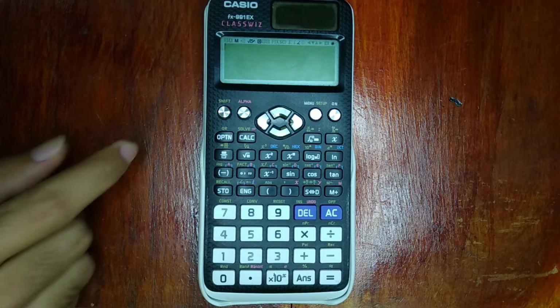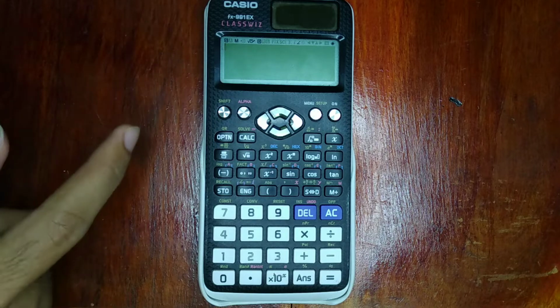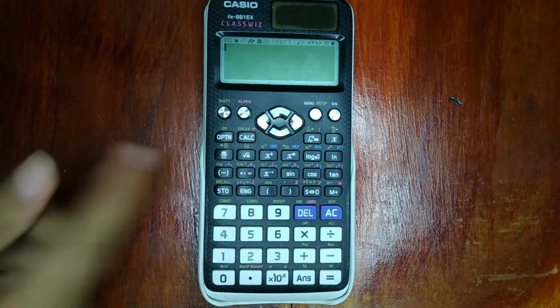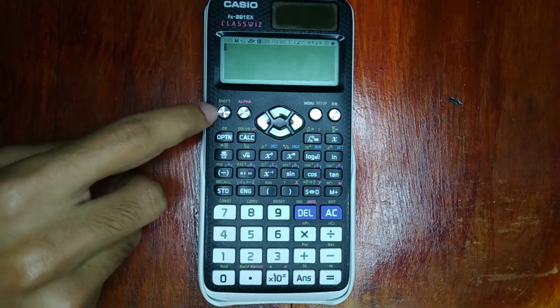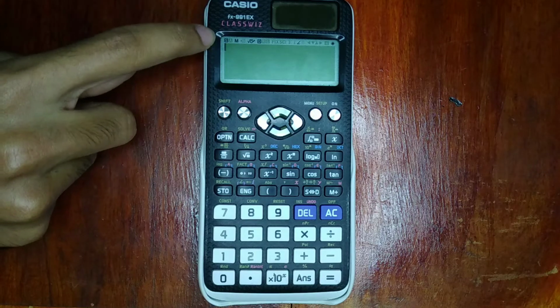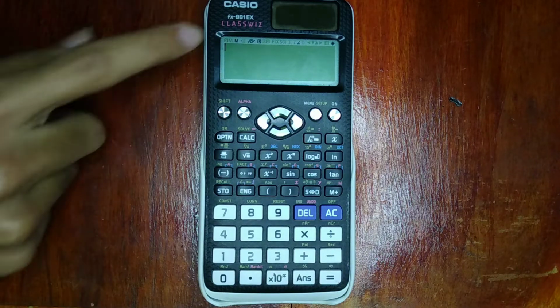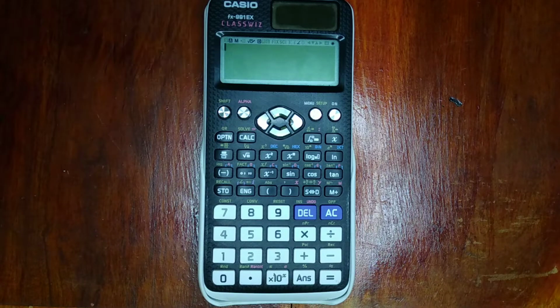Another thing is, when you click this shift button once, the shift will work. If you click it twice, it vanishes. To use shift again, you need to click it again. Some might wonder whether they have already clicked or not. You can make sure by checking the screen. When you click the shift button, you will see an S symbol at the top of the screen. If you click twice, it will disappear. Likewise, when you click the alpha button, you will see an A sign there. These are the things you need to know before starting our operation.